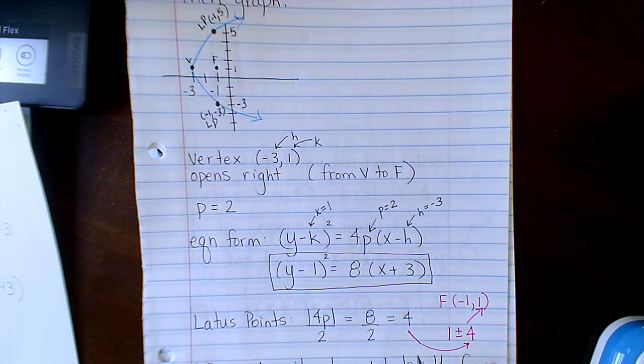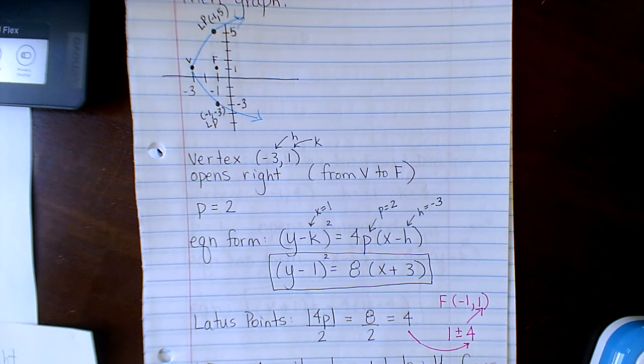Now in order to graph it, we're going to need those lattice points. Okay, the lattice points are going to tell us how wide the parabola is. So to find those lattice points, we're going to use this absolute value of 4p over 2 formula. So p being 2, we get 8 over 2, which is 4.